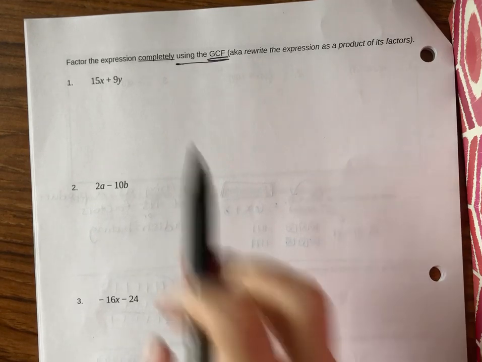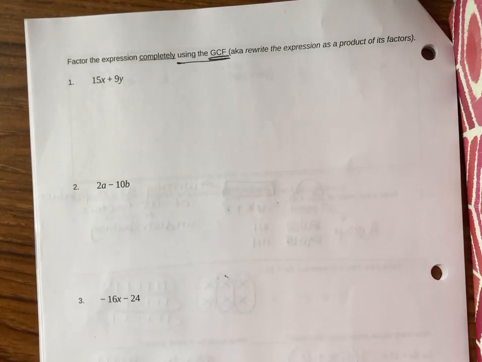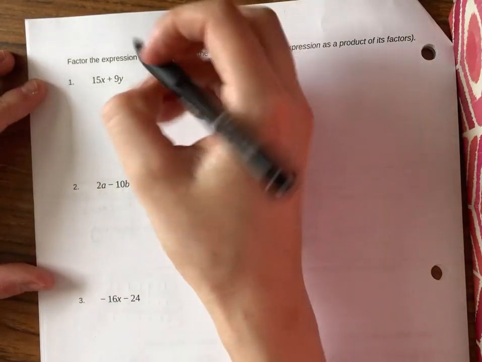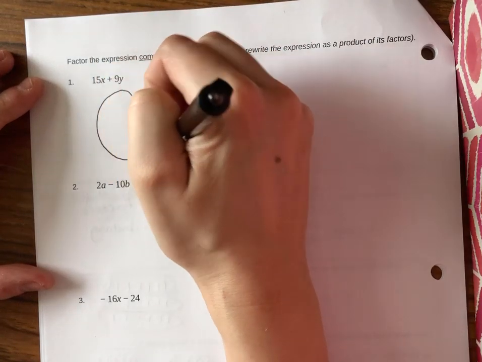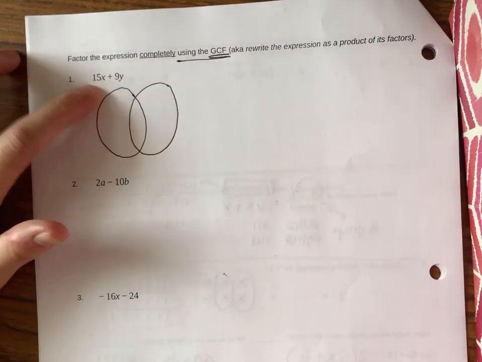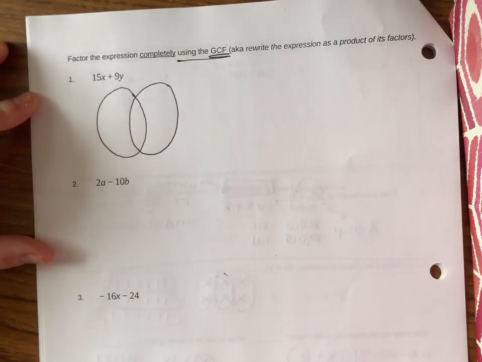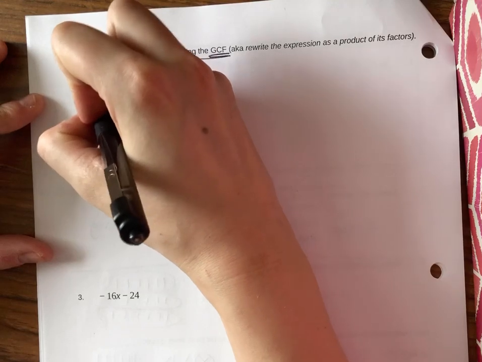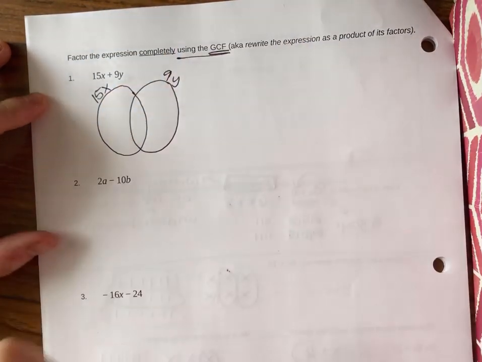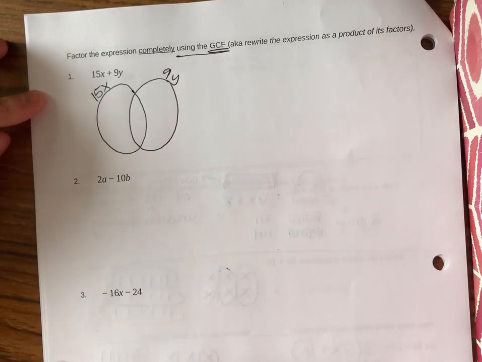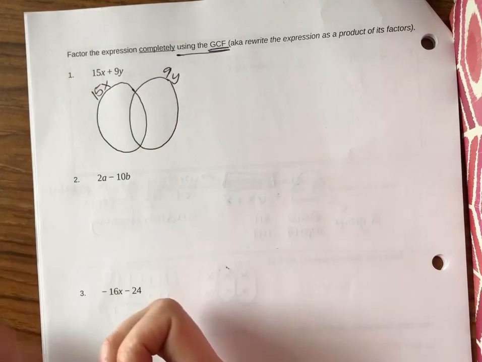Our first expression is 15x plus 9y. So I would use a Venn diagram to figure out what my greatest common factor is for these numbers, or these terms, and what's left in each term when I take that out. So for one of my circles, everything in it will be 15x, and in this circle, everything in it will represent 9y. And then I'll think about the factors of 15x and 9y.